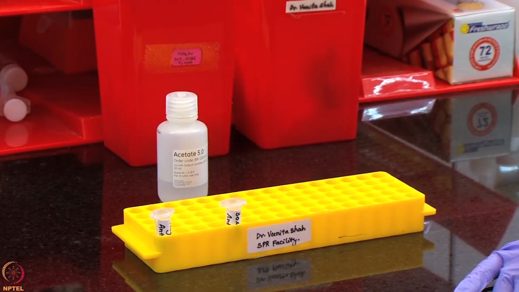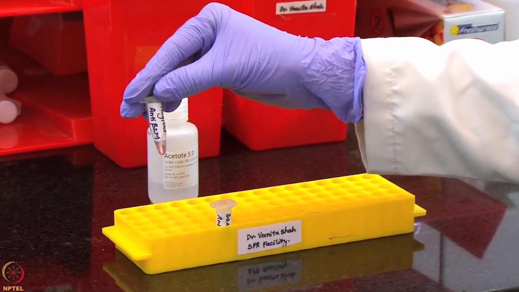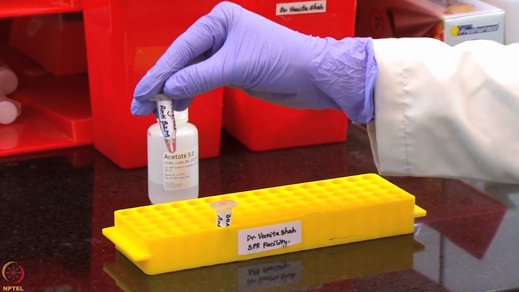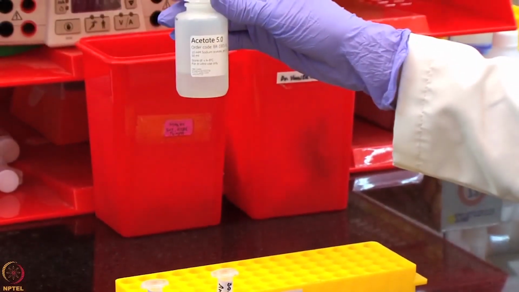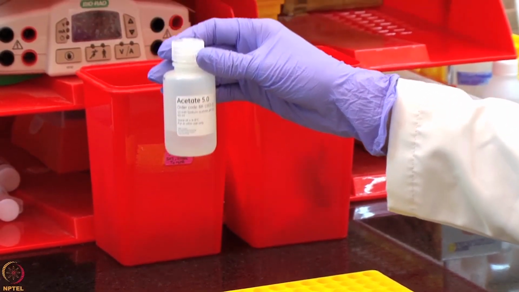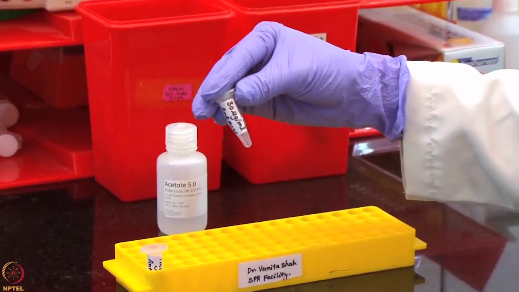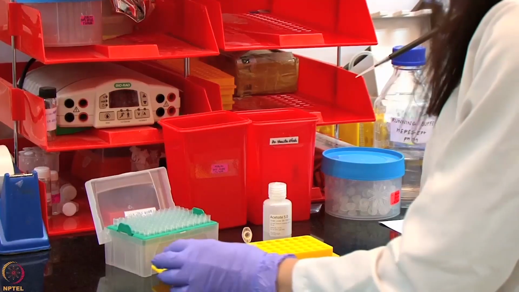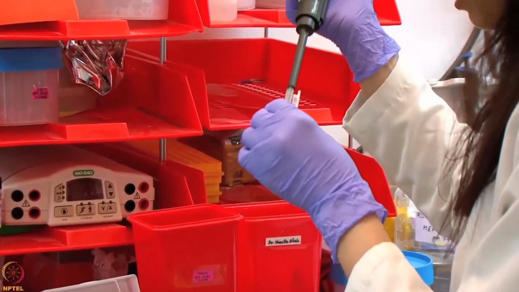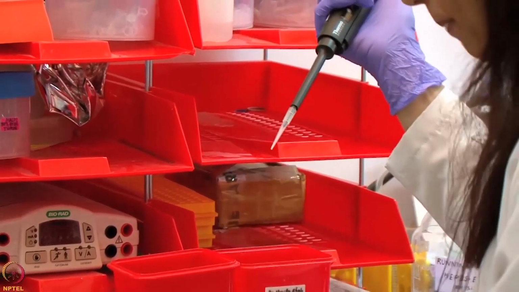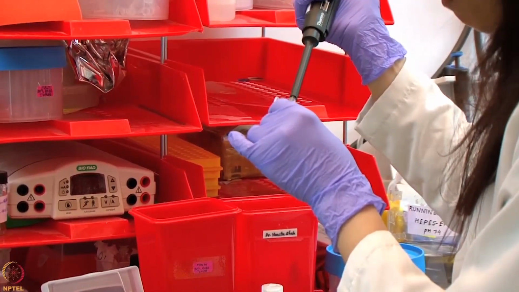We will first dilute the stock concentration of the antibody, which is 1 mg per ml of anti-beta 2 microglobulin in 10 millimolar sodium acetate pH 5 to make a working antibody solution of 30 micrograms per ml. For this, we will take 6 microliter of the ligand stock and mix it with 194 microliter of sodium acetate pH 5.